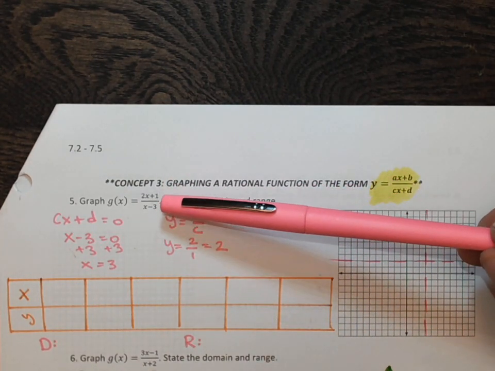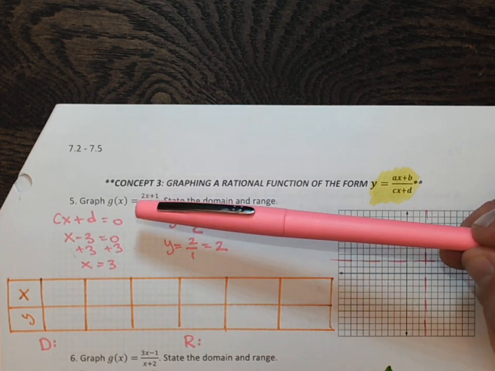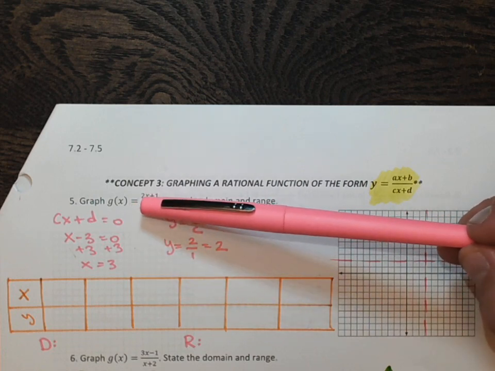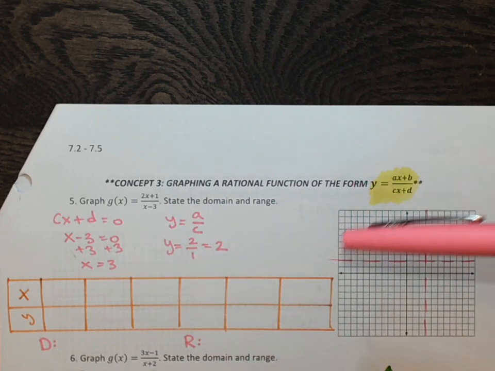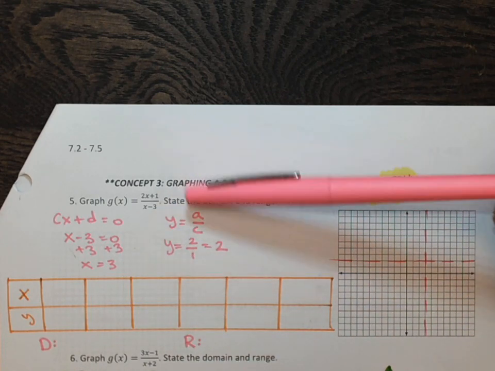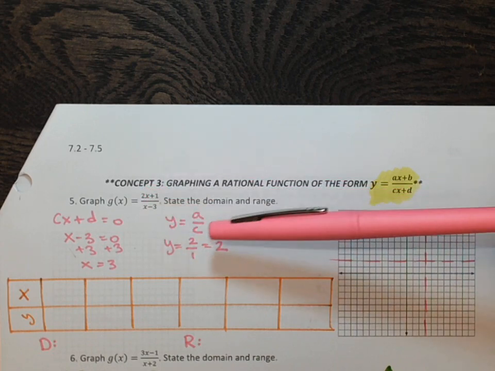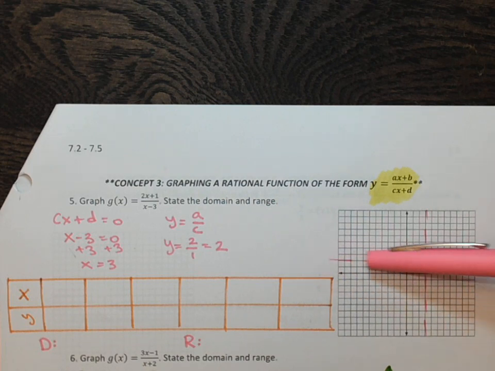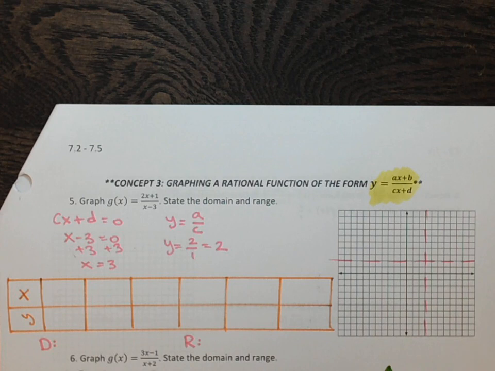Also, you can always just do the opposite of d, which would be positive 3 over the coefficient of x, which is 1. 3 over 1 is 3. And then for y, it is a, which is 2, over c, which is the coefficient of x, which is 1. So 2 over 1 is 2. And then there is y equals k, which is 2.